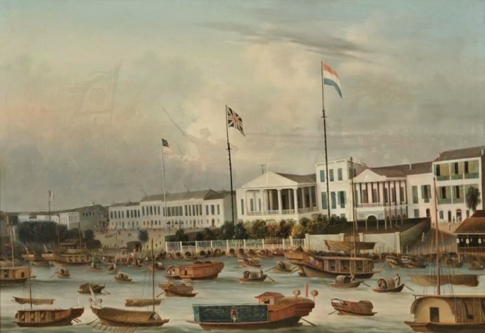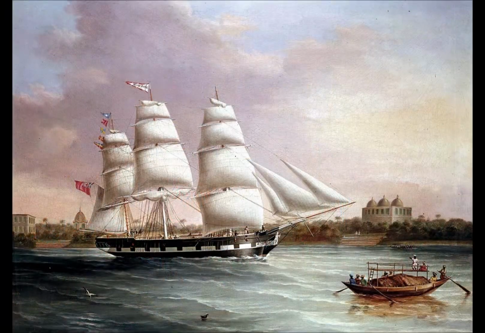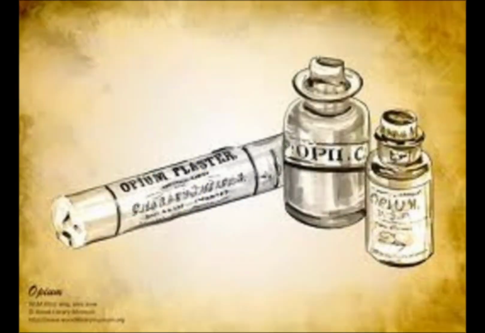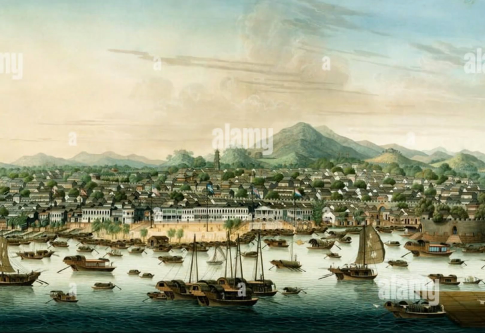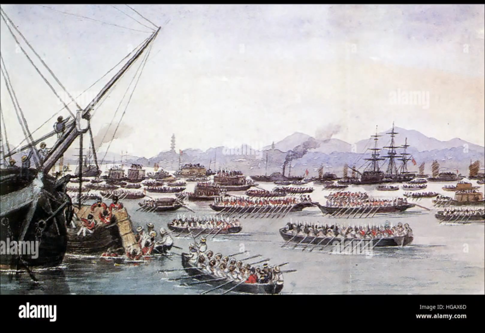After being defeated by the European powers, the Qing dynasty was forced to sign unequal treaties that weakened its sovereignty and opened many trading ports to foreign control. China lost territory, including Hong Kong, and had to pay large financial reparations.